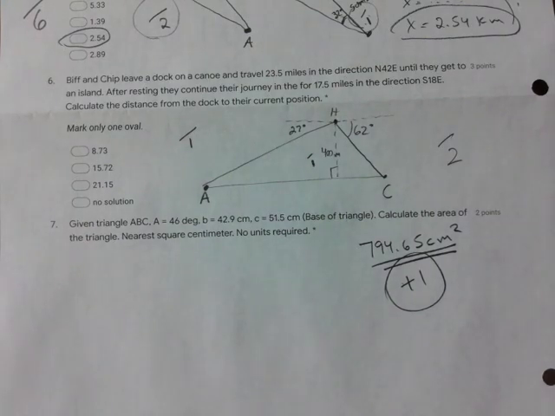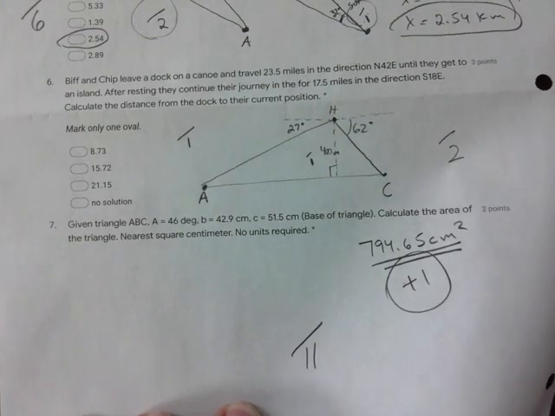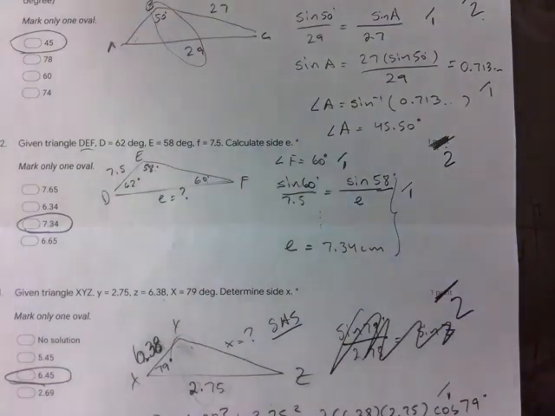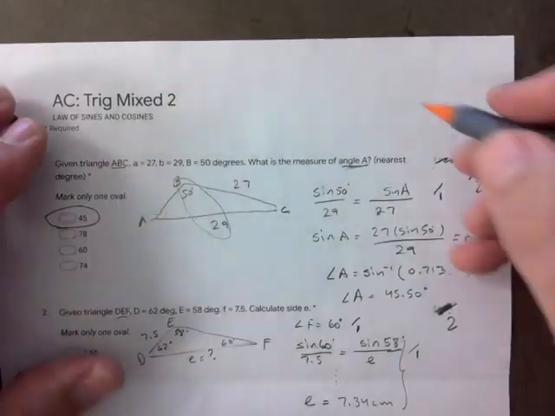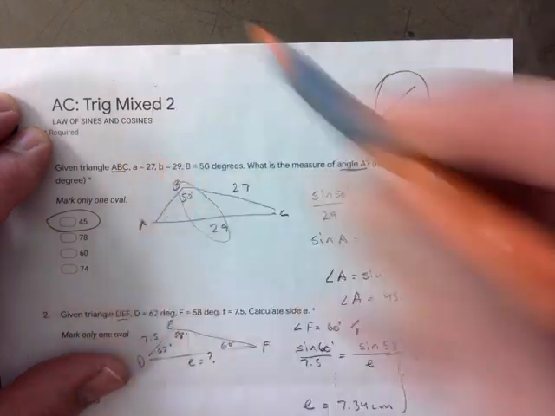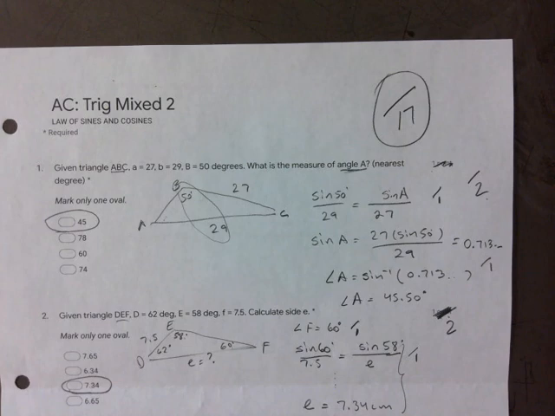So we are at 3 and 2, that's 5, plus 6, that's 11. So this backside is worth 11 marks. 11 and 6, right? So 17 total. Put it right at the front here. Out of 17, your name and your last name, so I know who you are. And we're going to continue with trigonometry.